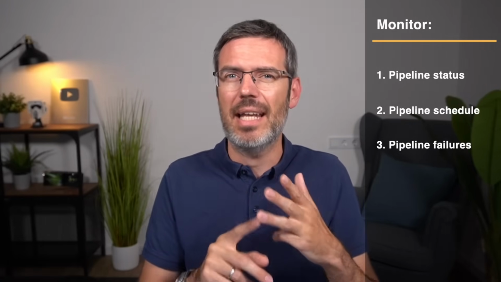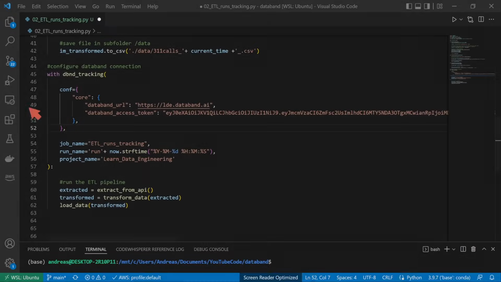The things that you want to monitor there is, did my pipeline run? When did it run? Did I have any failures in there? And how long did it take? So basically the duration. How you can do that with Databand is you just go in your code and you add this piece to your code here with dbnd tracking. And then that's the configuration here.